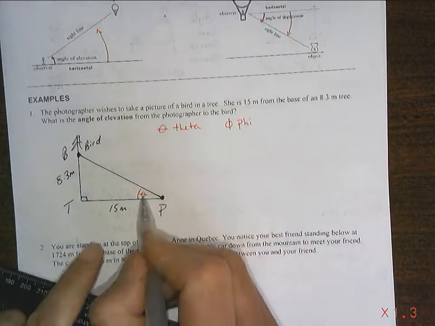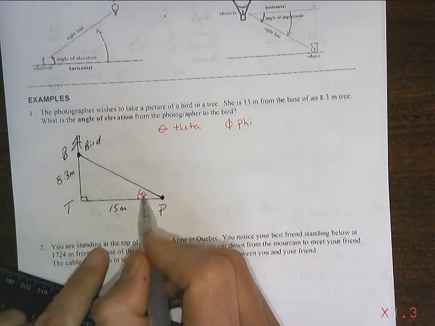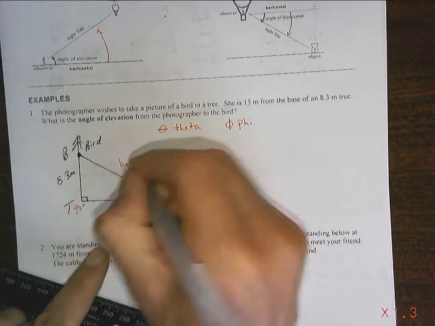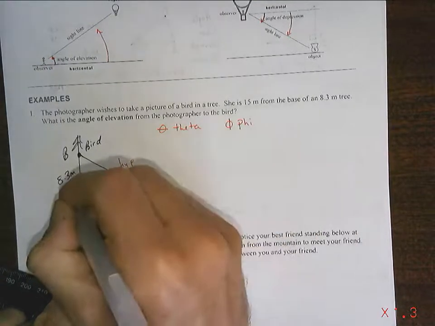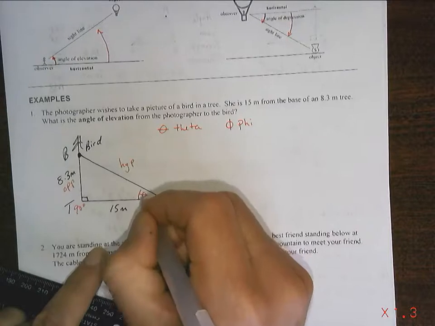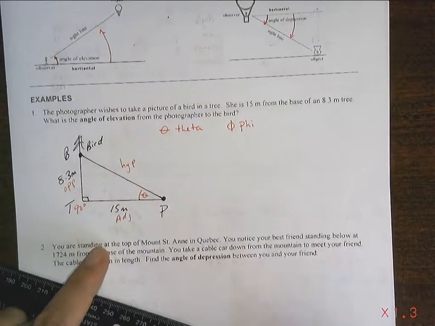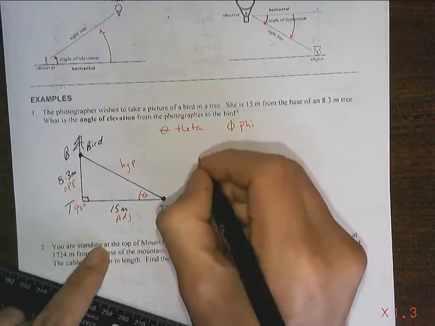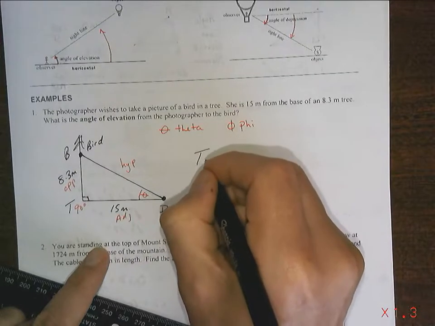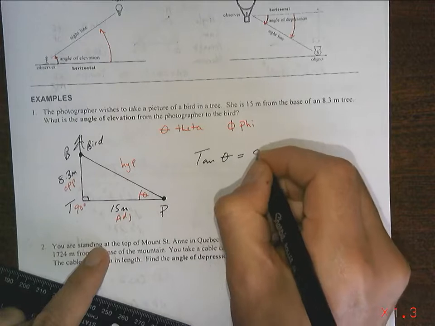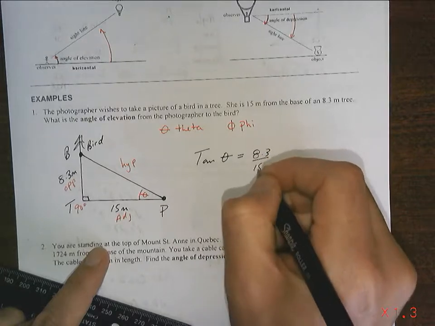So I want this angle. From this angle, notice that this is my 90, so this will always be my hypotenuse. For this angle, this is my opposite. For this angle, this is my adjacent. So I've got opposite and adjacent. That's going to be tangent. So tangent of theta equals opposite 8.3 over 15.